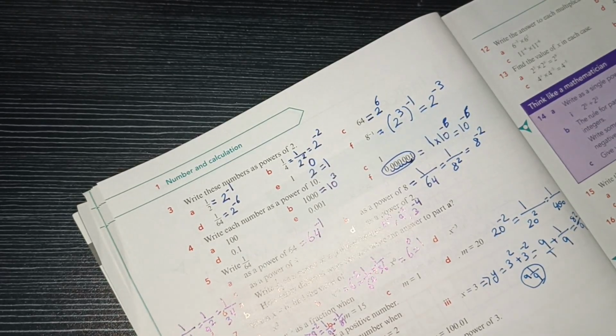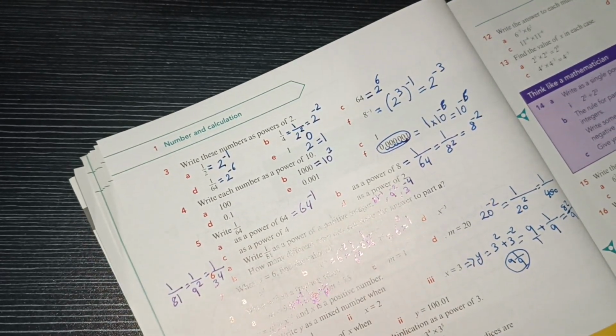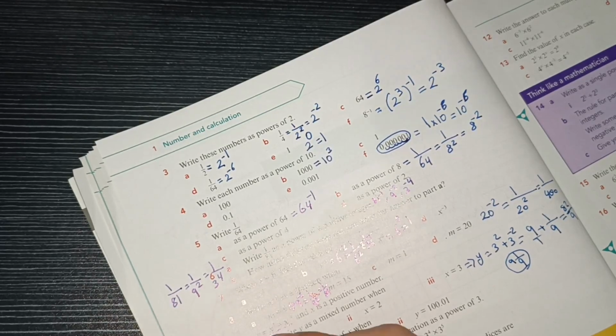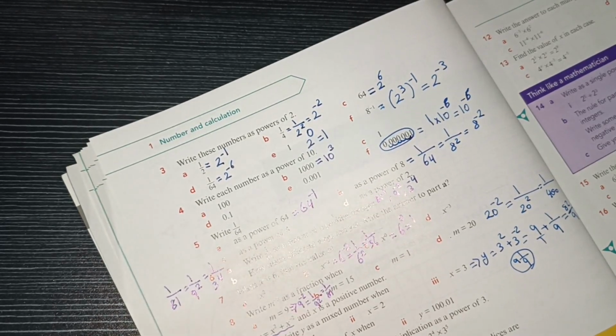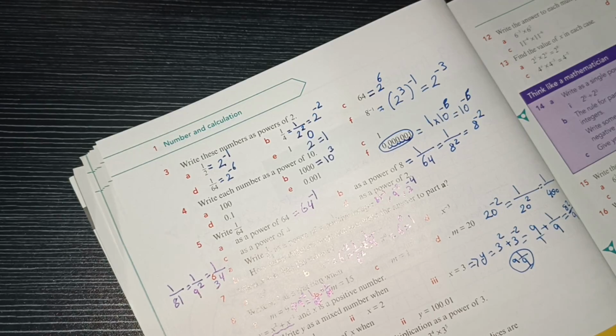So we have to find a base. Let's say x equals 5, try and test it. So 5 squared plus 5 to the power of negative 2.